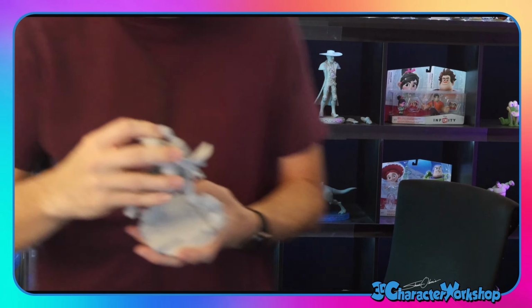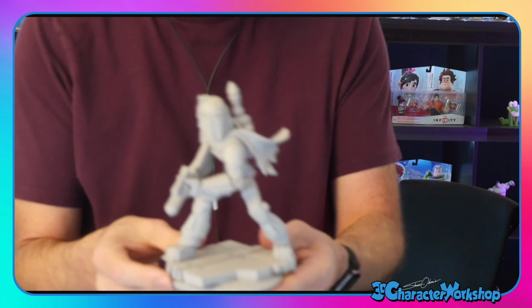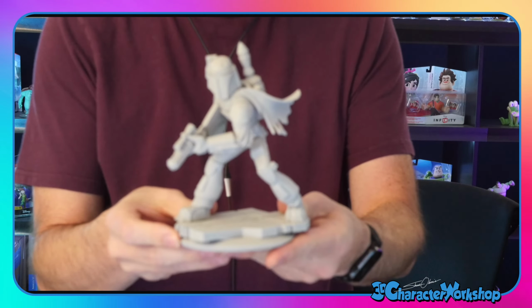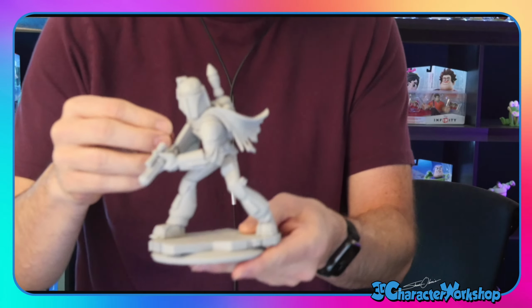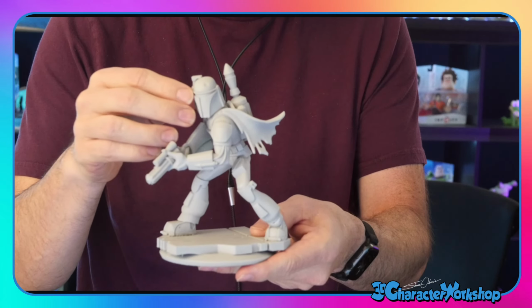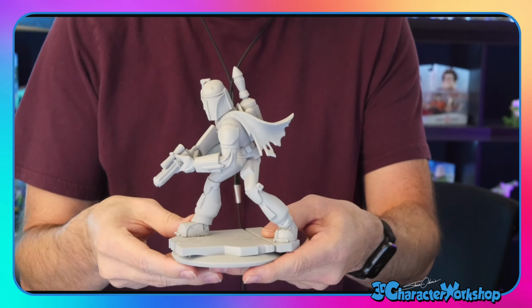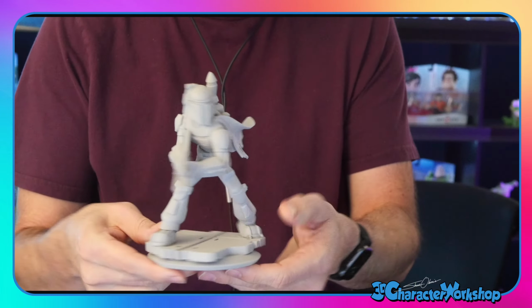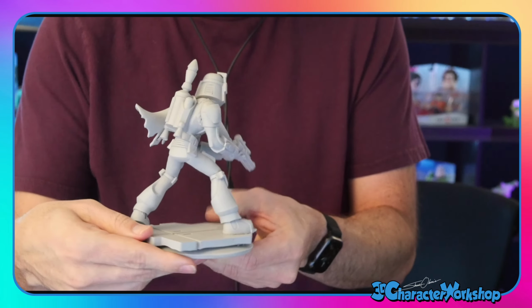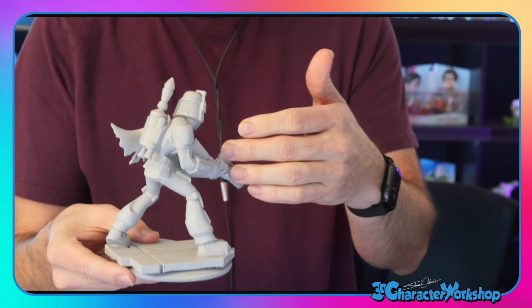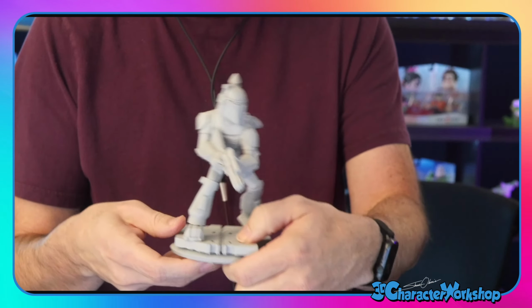This was printed on an Envision Tech. This is the Boba Fett I did for Disney Infinity. Come on, focus. Come on, sync. There you go. Yeah, so this is the actual sculpt I did for the game.